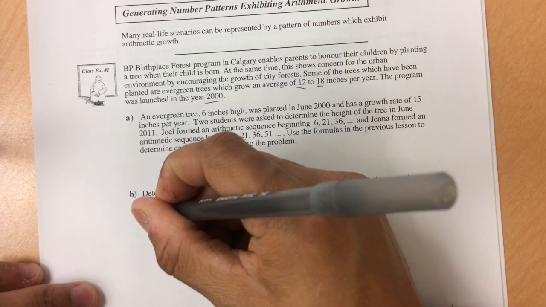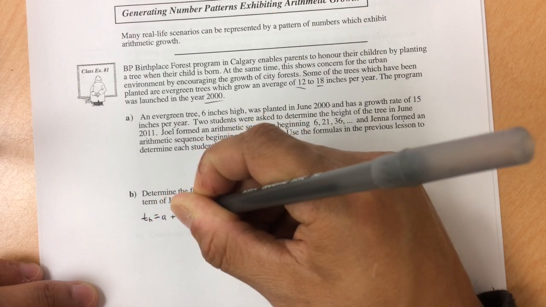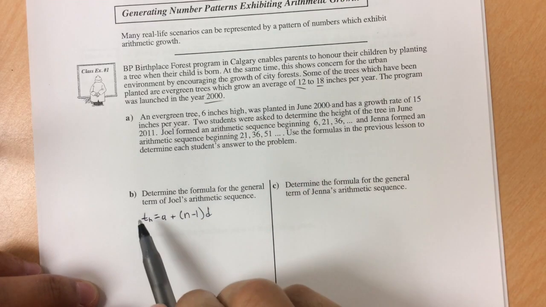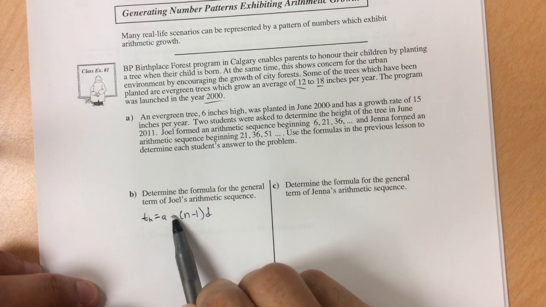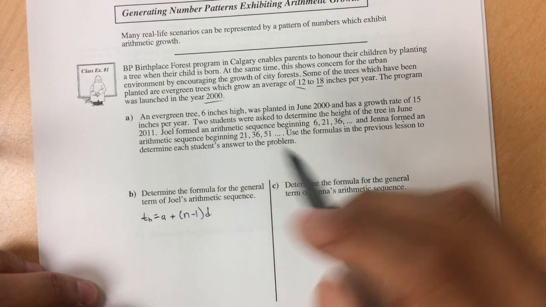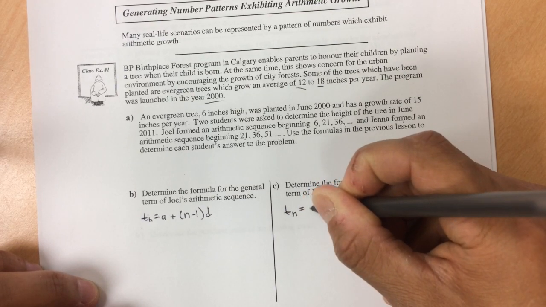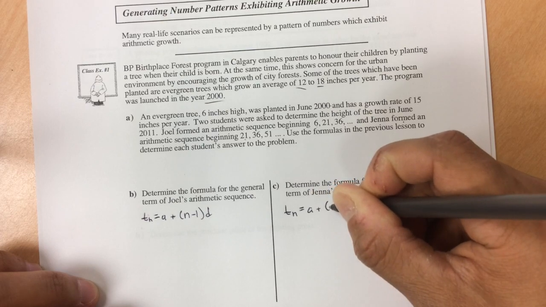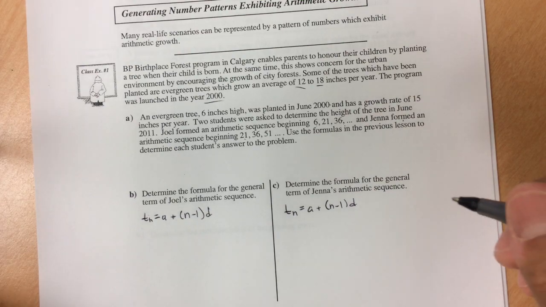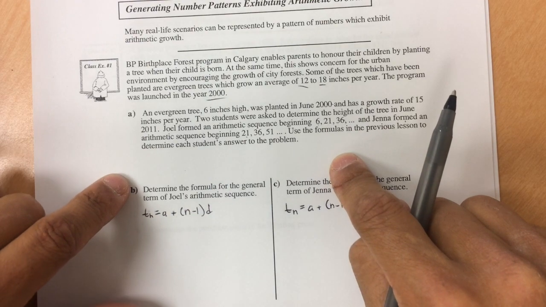Anyways, the formula we were using was Tn = a + (n - 1)d. So that's term n, and that's equal to the first term plus the number of terms minus one, multiplied by the difference. We're going to be using that same formula because that's the one we learned in the previous lesson, for both of these scenarios. Now remember, a formula without any known terms isn't much use to us, so before we even get to these formulas, let's write down some of the information that we have.